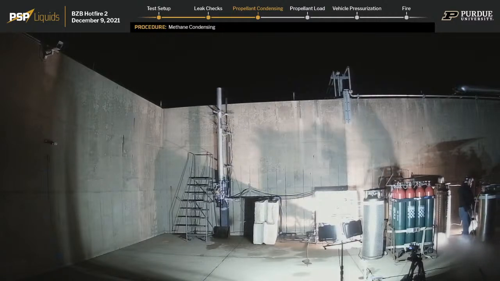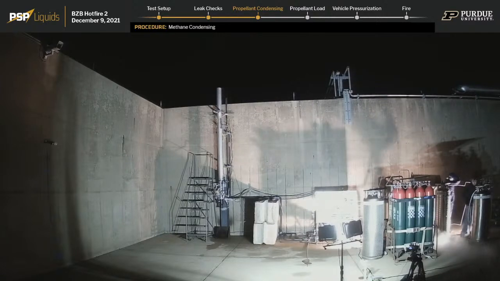MRN203 is unloaded. Over. Copy. Disconnect QD from MV-LN202, the gas valve.